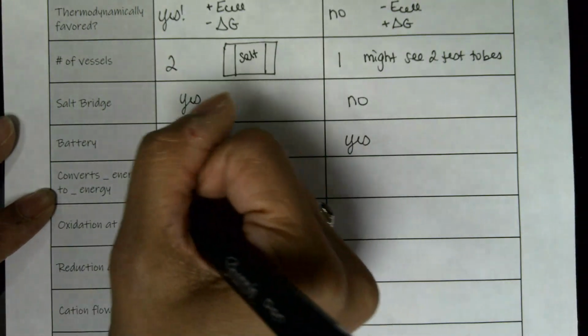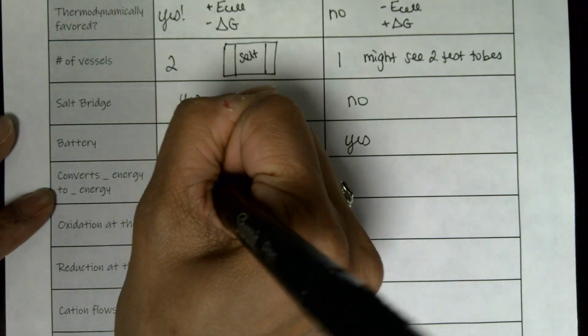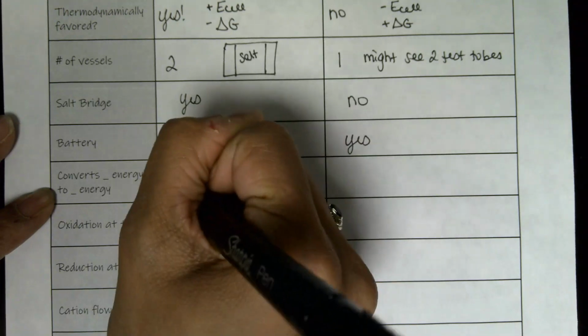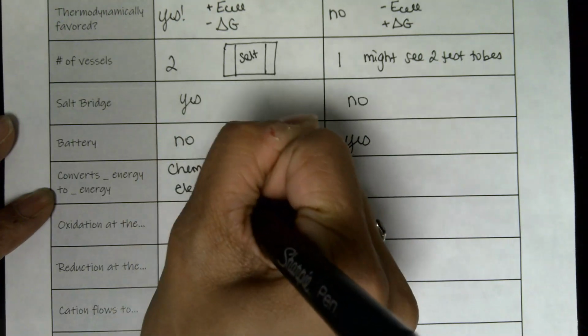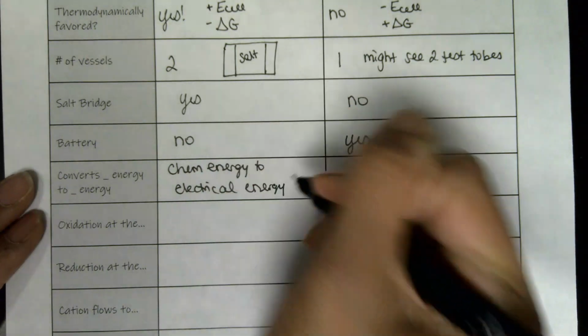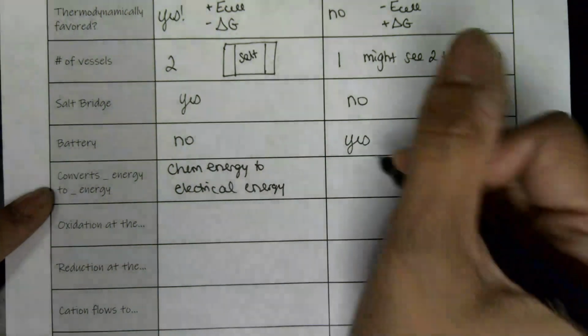So, one thing I forgot to mention. It converts chemical energy to electrical because we are producing electricity as a result of the electrons being gained or lost from atoms.